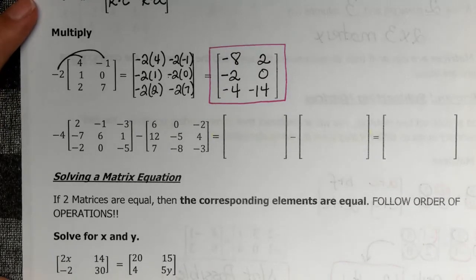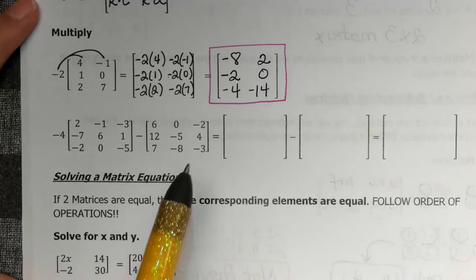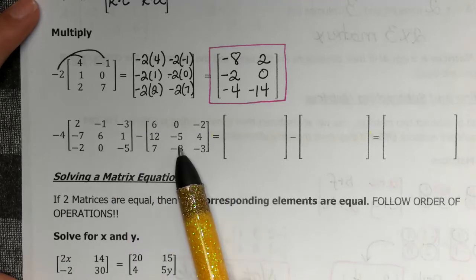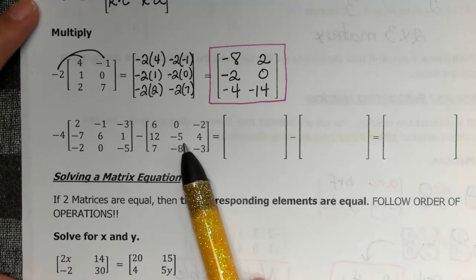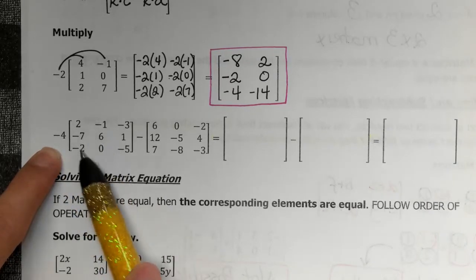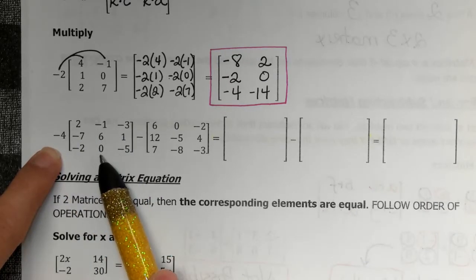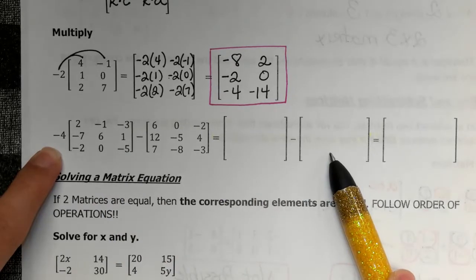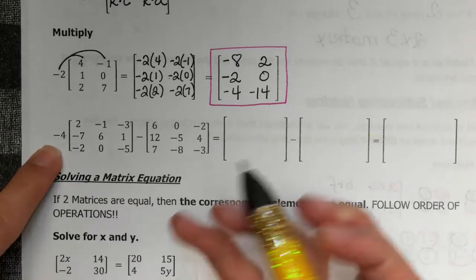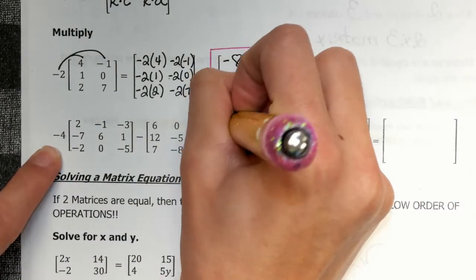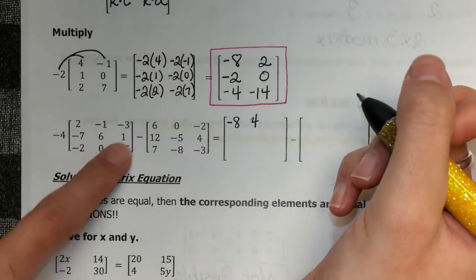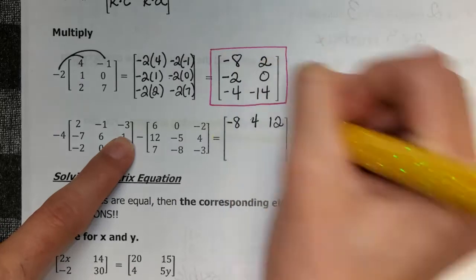So now what happens if I have multi-step? Okay, I've got a negative 4 in front of this first matrix, and then I have minus the second matrix. Okay, what I'm going to do is multiply that negative 4 by every single element in that first matrix, copy it down, then I'm going to subtract my second matrix. Okay, so follow your order of operations. So negative 4 times 2 is going to give me negative 8. Negative 4 times negative 1. Negative 4 times negative 3. There's my first row.